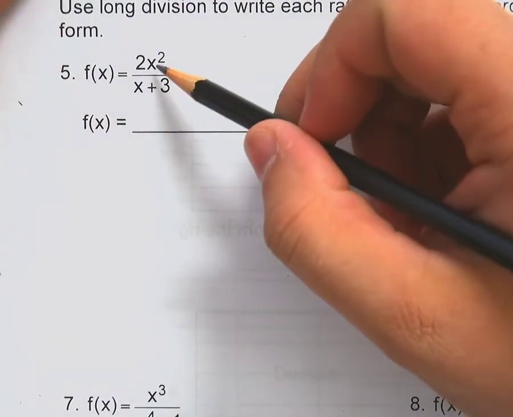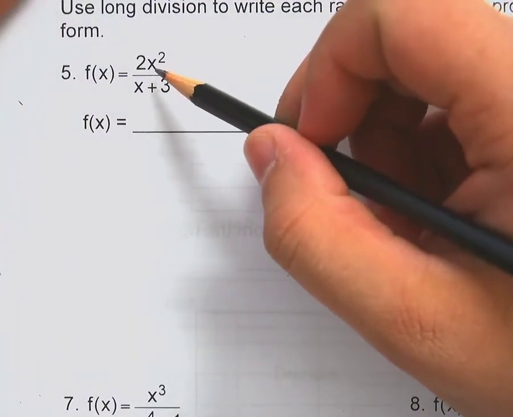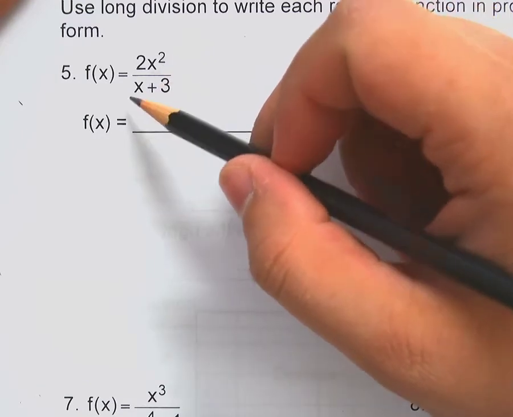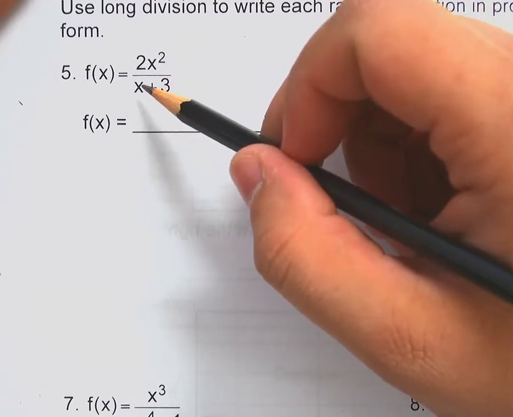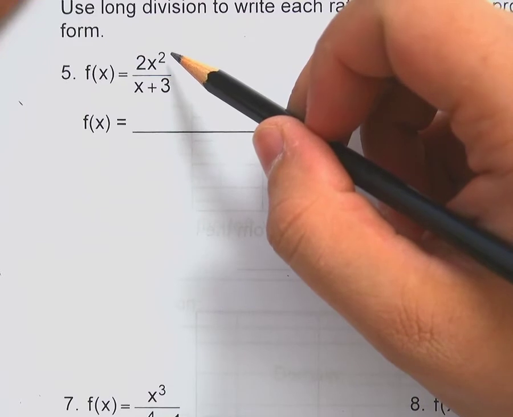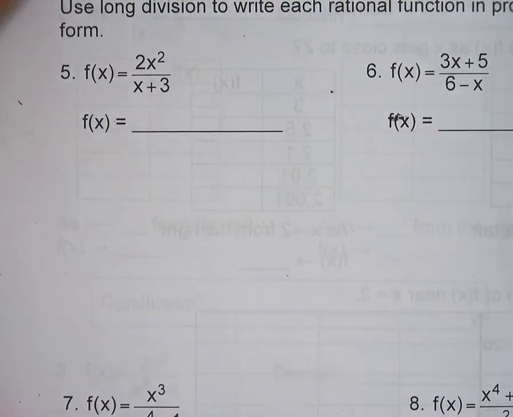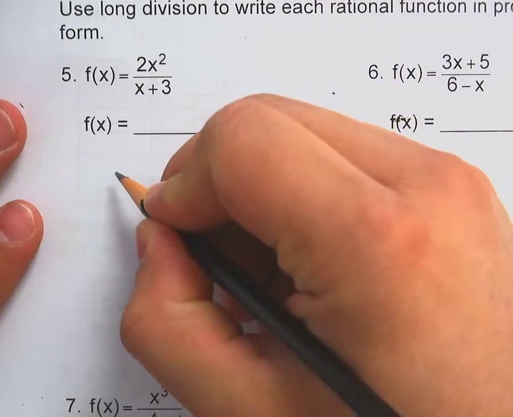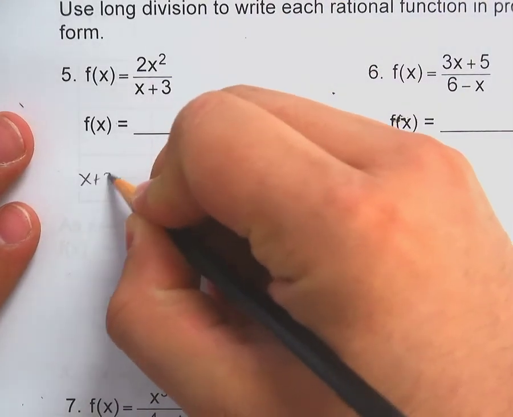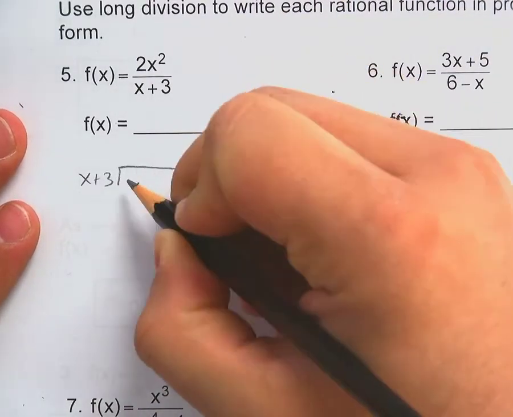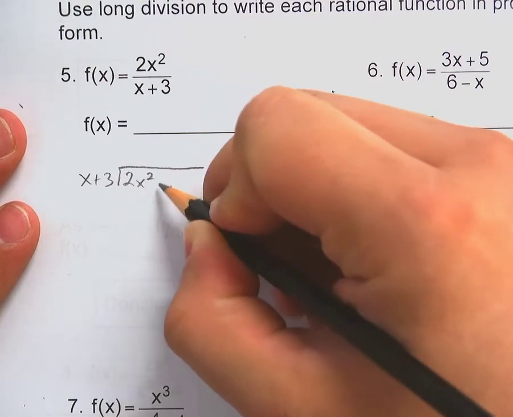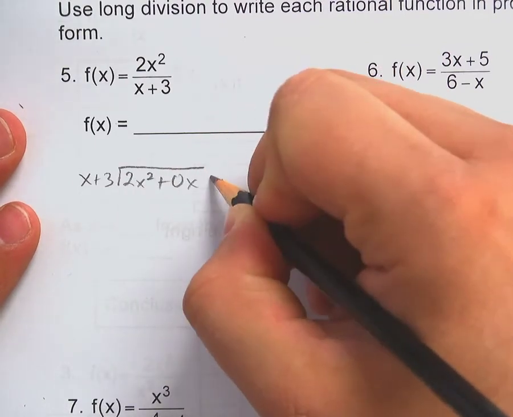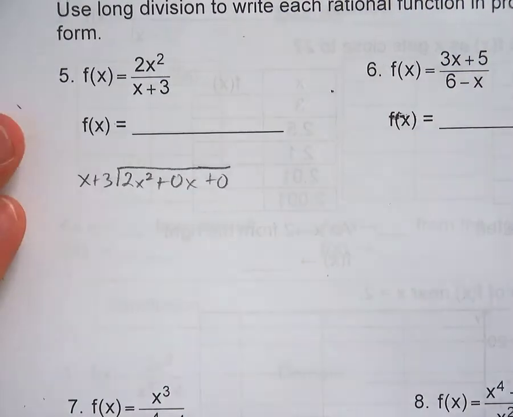See how this is x squared on top? I call that top heavy because the bottom is just x. Top heavy is no fun. We need it bottom heavy. So I'm going to set this thing up: x plus 3 into 2x squared, 0x, and 0. Fill in all my blanks.